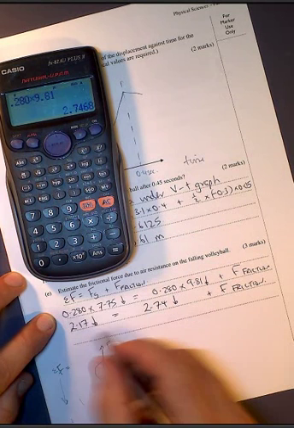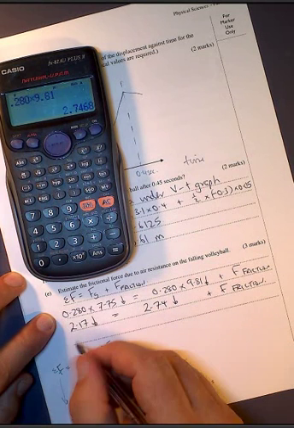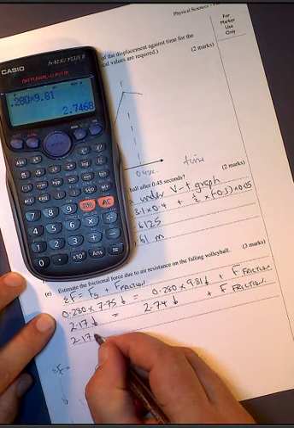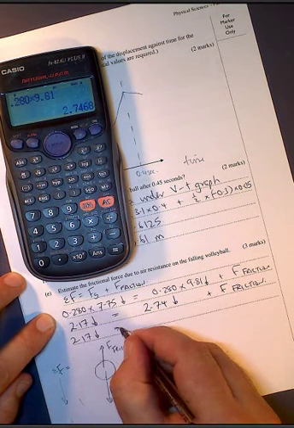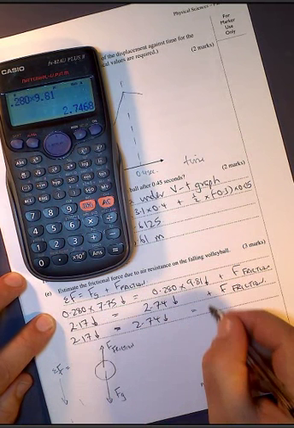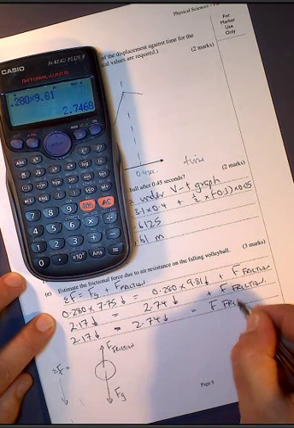So if we subtract that from both sides, 2.17 down minus 2.74 down equals F of friction.